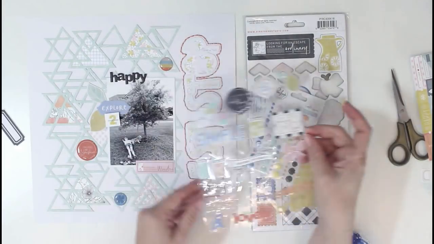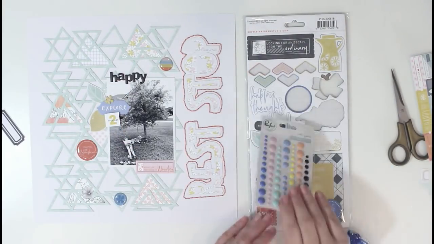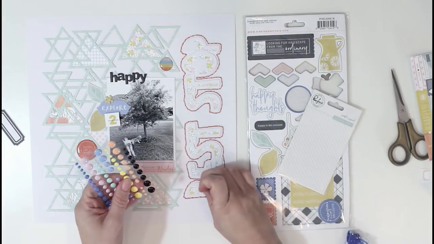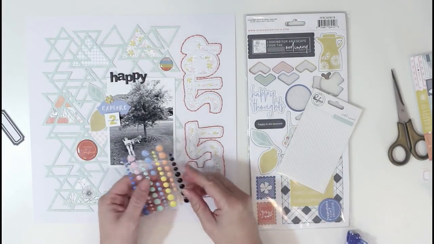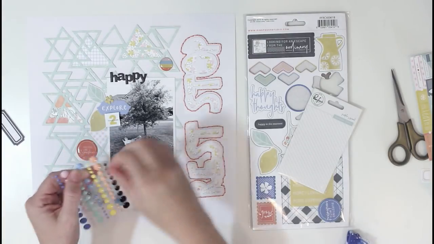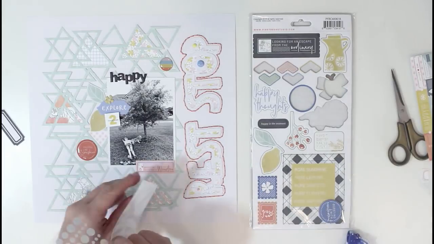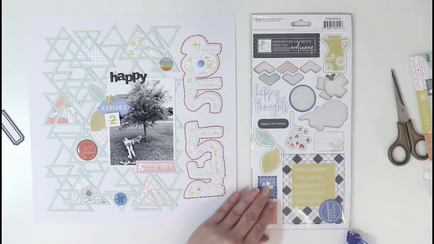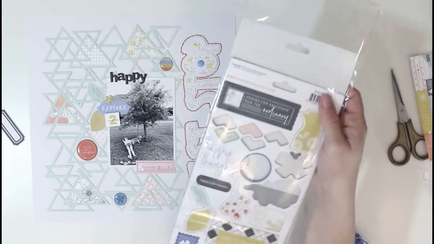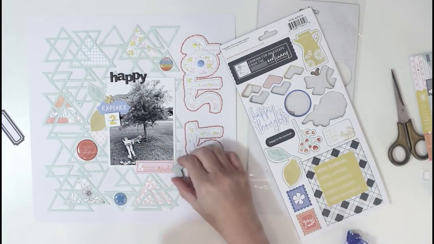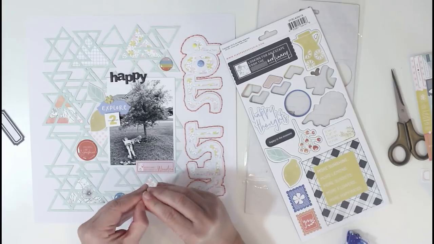And so now I'm just adding some embellishments around the page, some of the epoxy stickers, some of the ephemera pieces, and the enamel dots. I actually received the enamel dots in my design team package, and then I ordered some extras from Pink Fresh Studio because I really like these colors, and I like to just add those around the layout just to have something to fill in some spots and just add extra pops of color.